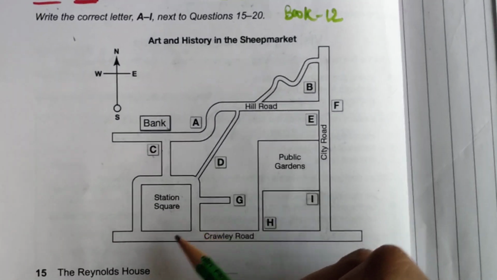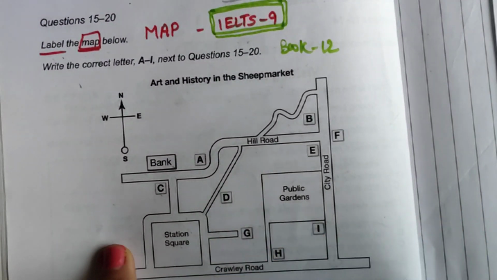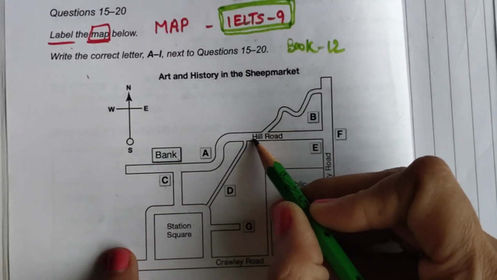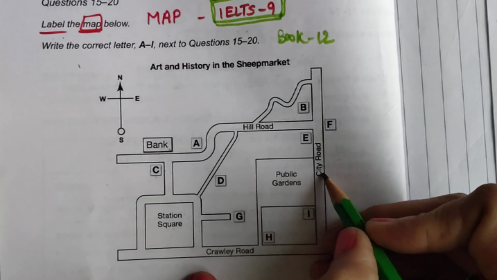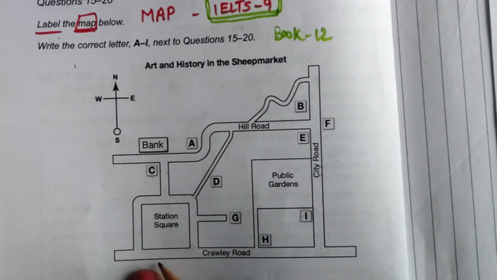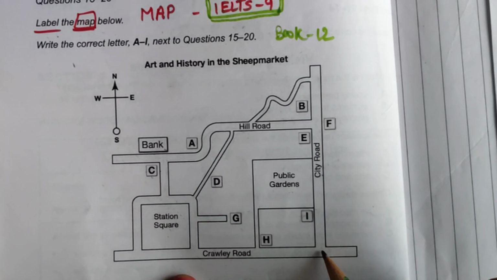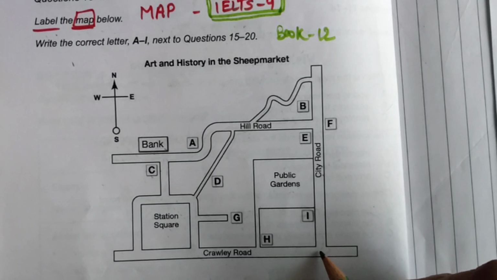at this time don't read the questions, you have to read all the landmarks that they have given, like Hill Road, Bank, Station Square, Crawley Road, City Road, Public Garden. Okay, and you can see the location. Crawley Road is here. From here there is a junction. Junction means where 2 or 3 roads are meeting.